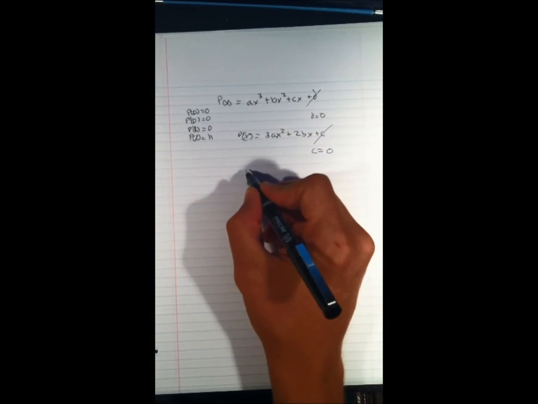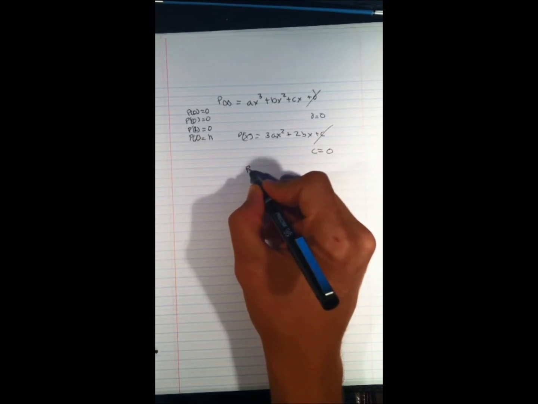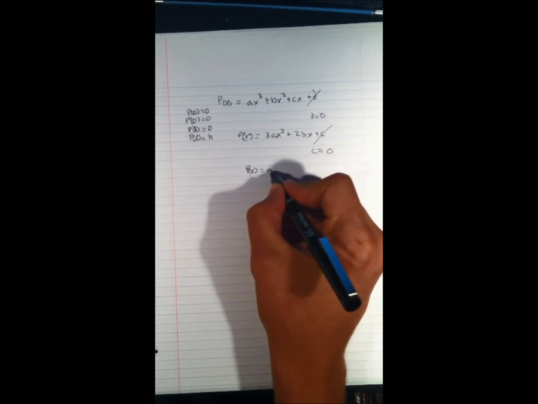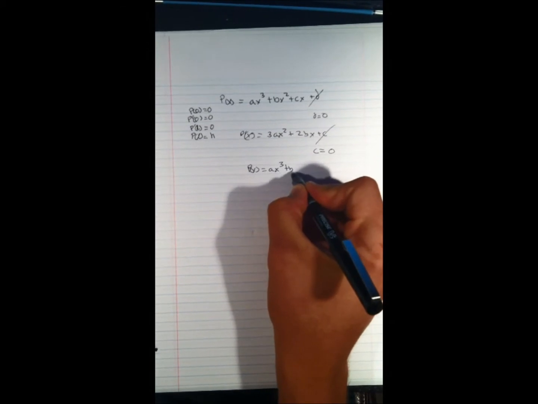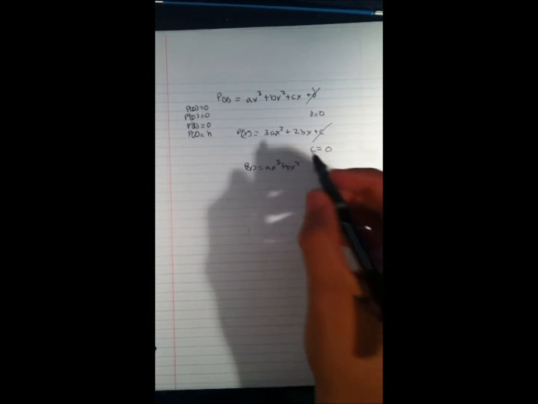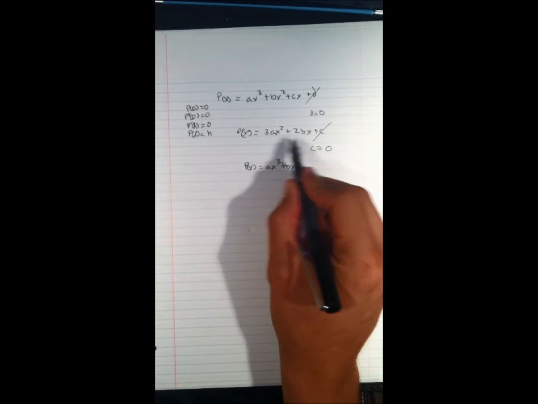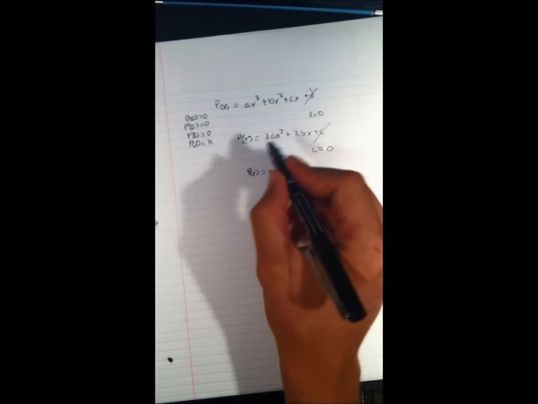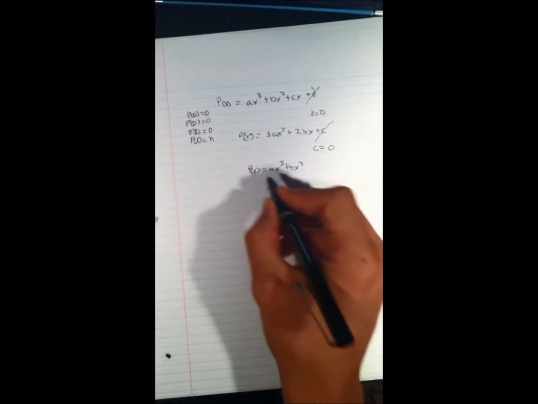So what we get here is that our function is p of x equals ax cubed plus bx squared. Now, we can use our third condition, p prime of L equals 0. We take our derivative, substitute L for x and set it equal to 0.